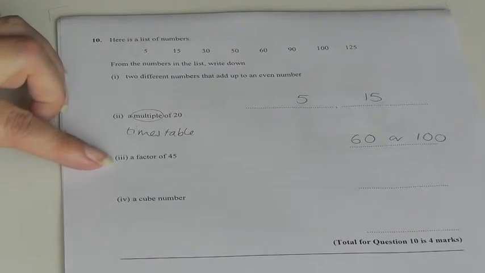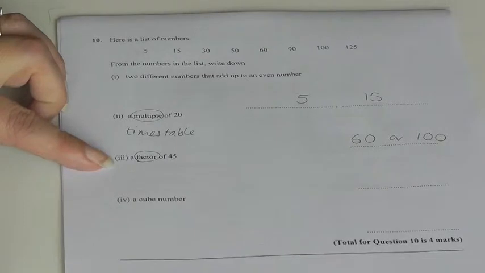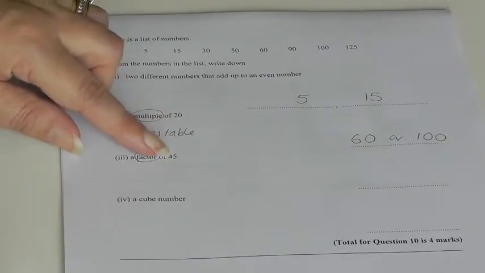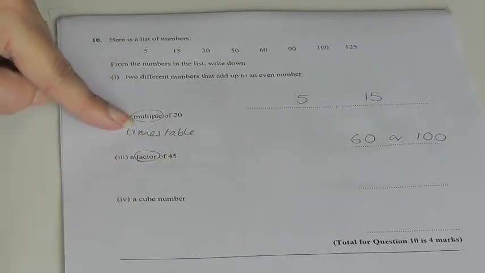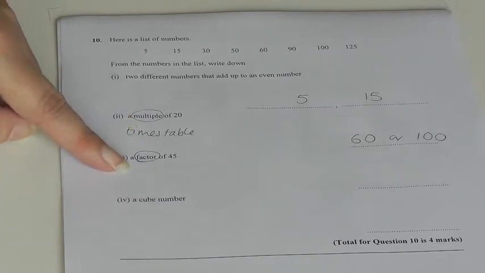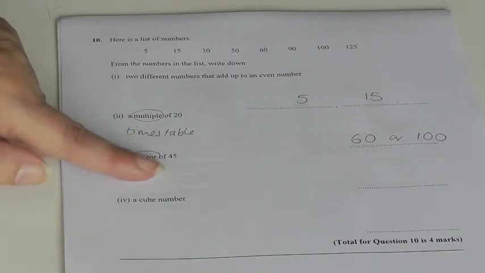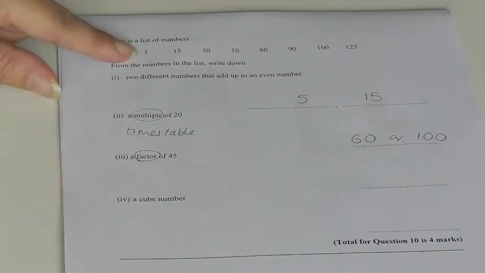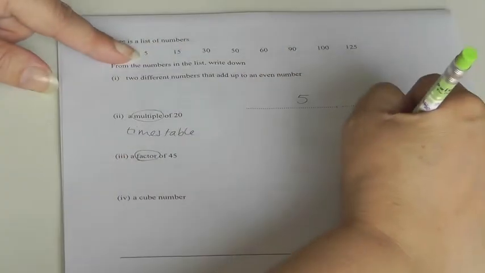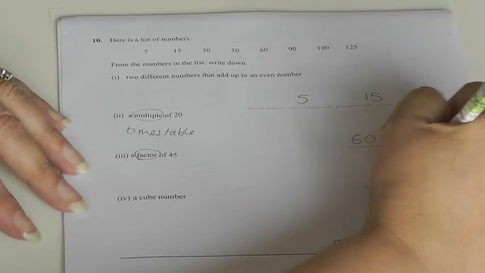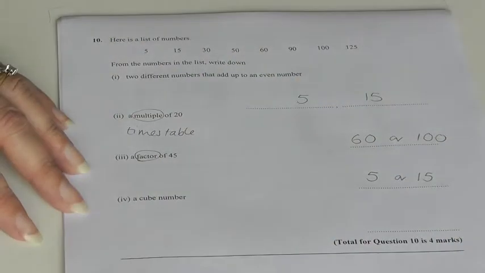Part 3 is asking you for a factor of 45. So a factor is a number that divides into 45. Multiples are either going to be the same size or bigger, and factors are going to be the same size or smaller. So we want a number that divides into 45. The most obvious is 5, because any number that ends in 5 divides by 5. But you could also have 15.